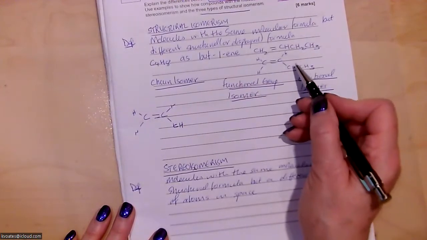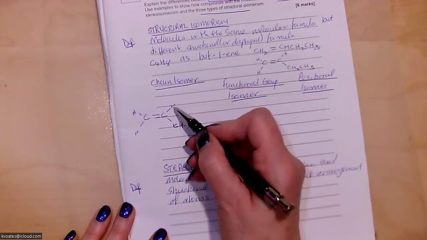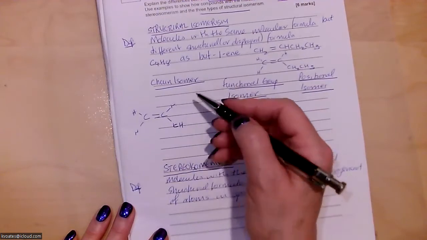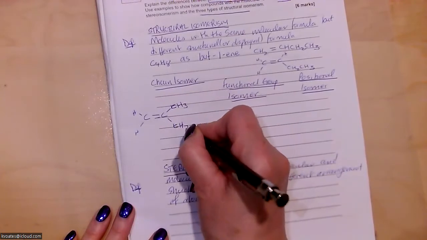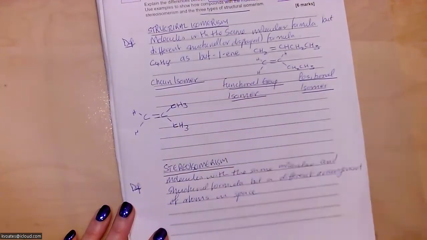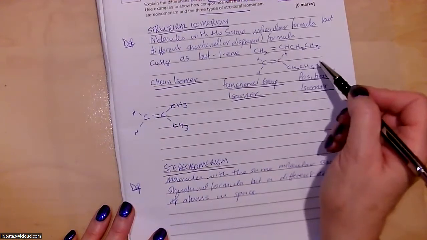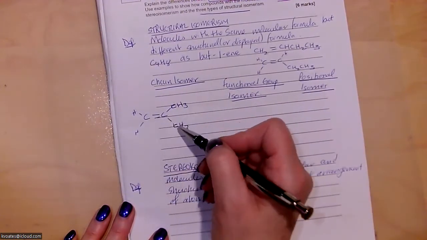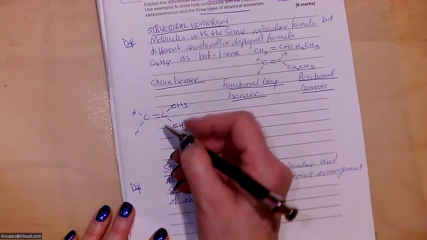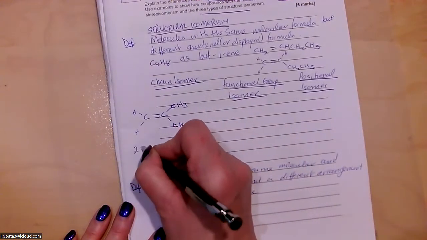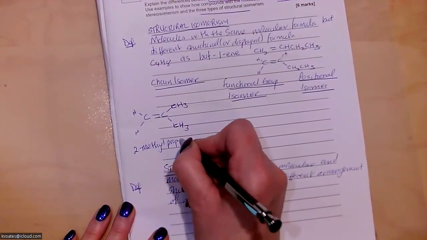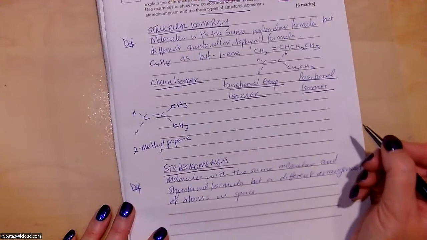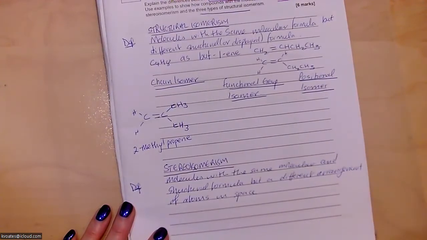I'm going to take this CH3 off here and put it on this point here, so I'm going to make it CH3 and this would be CH3. So that's a chain isomer of our butene. This would be 1, 2, 3, so this would be 2-methylpropene. And it's always a good idea to name your isomers.